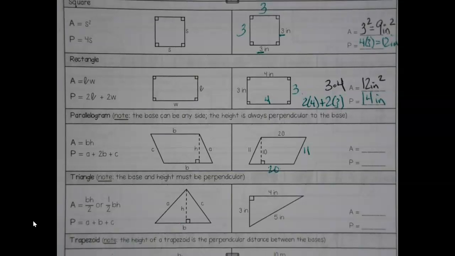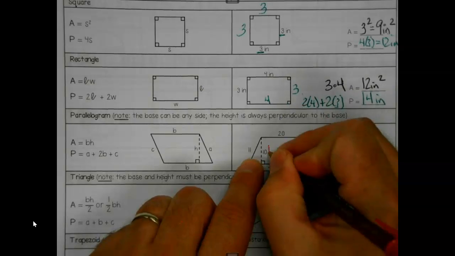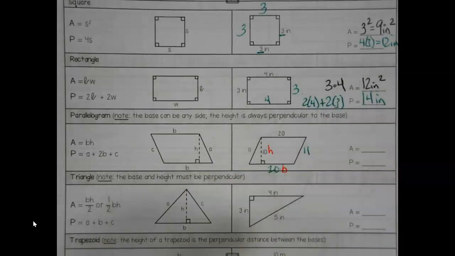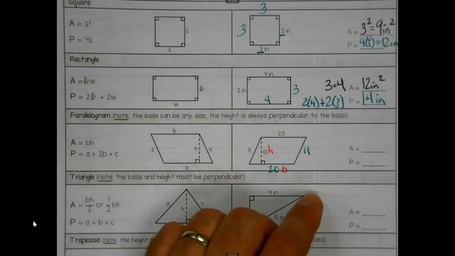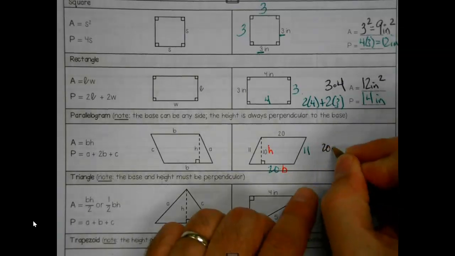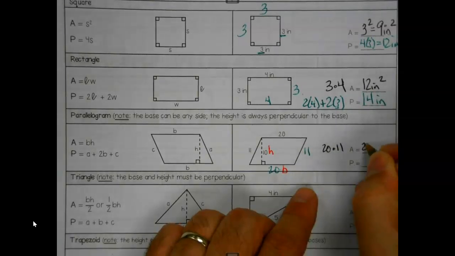That can come in handy because here now, here's my height, here's my base. I can easily find that and then multiply them together. So 20 times 11.